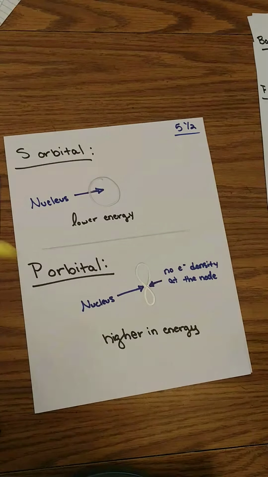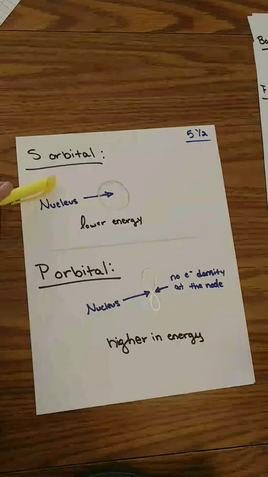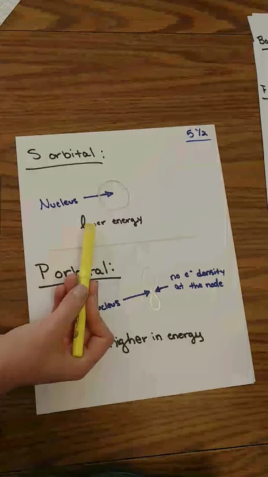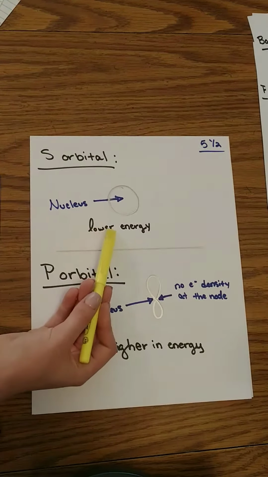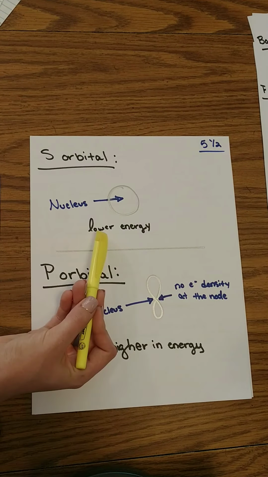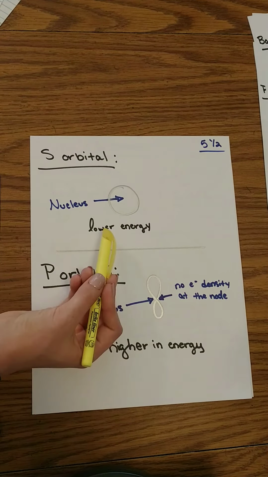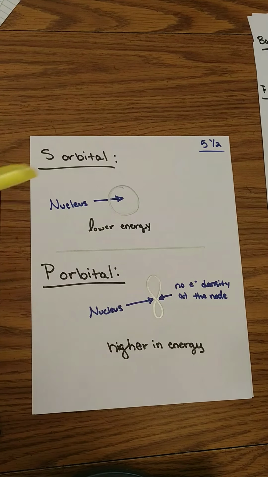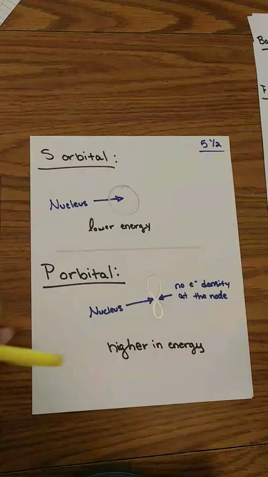So this means that we are always going to want to fill our s orbital first, because lower energy is the same thing as saying it is more stable. And the reason that we're going through this hybridization process is to make a bond that is more stable. Everything is just trying to become more stable.